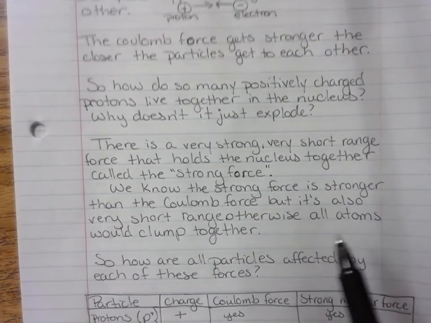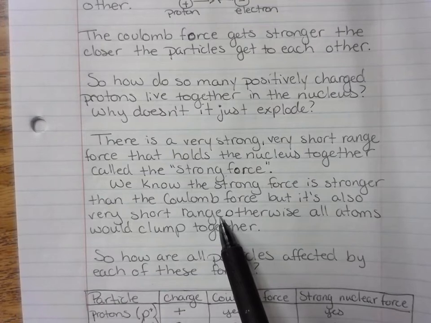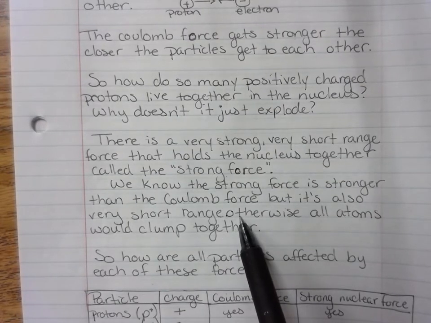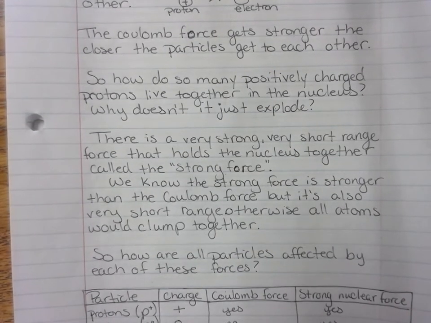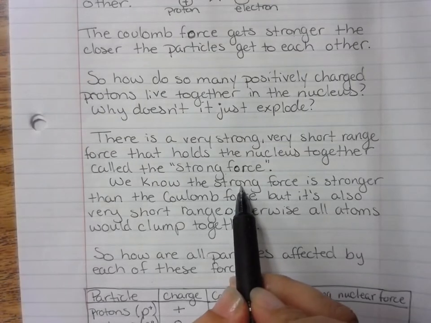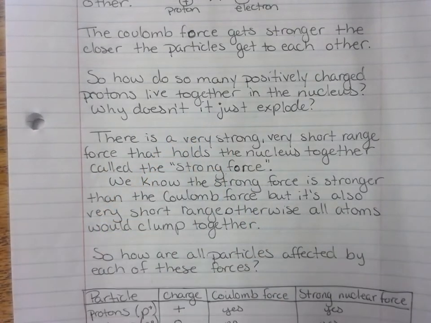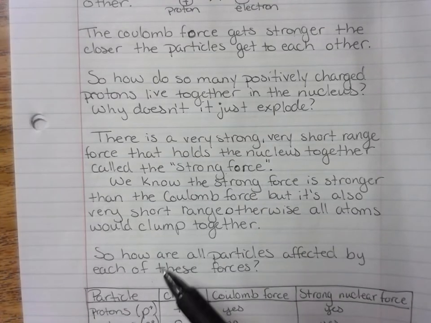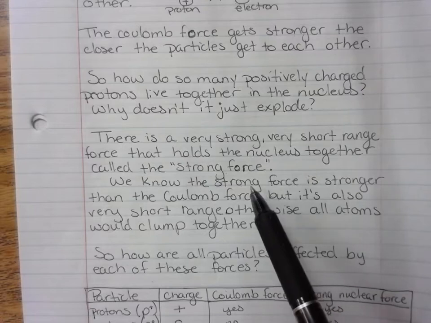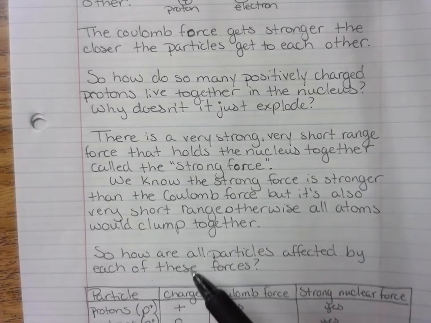But it has to be very short range. If it weren't very short range, all of the atoms would clump together. The strong force of one atom would attract another atom and everything would be stuck together. But we know that's not true because in the gold foil experiment, we saw that atoms are mostly empty space. So we know that this strong force must be very short range.